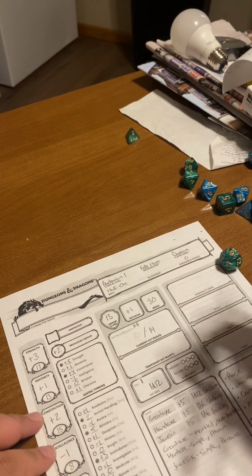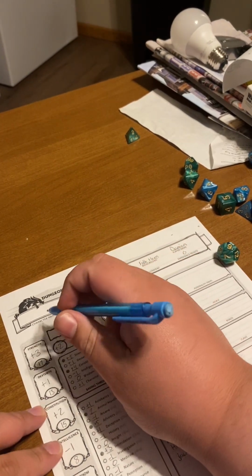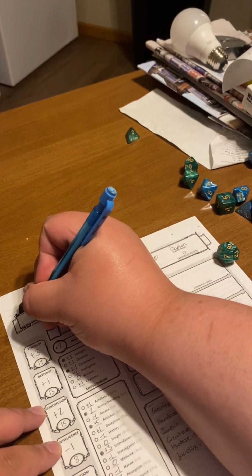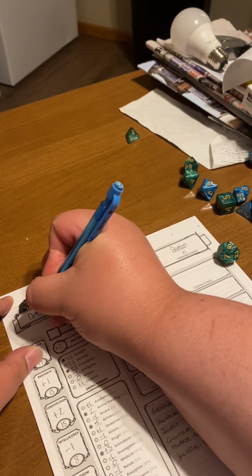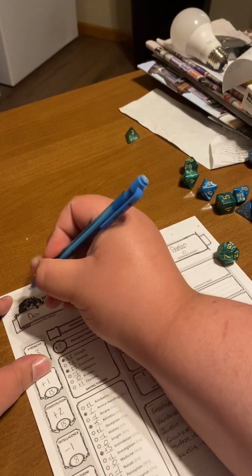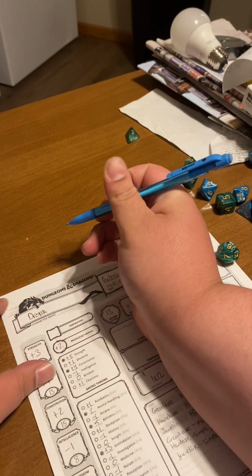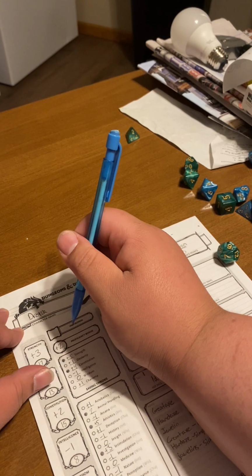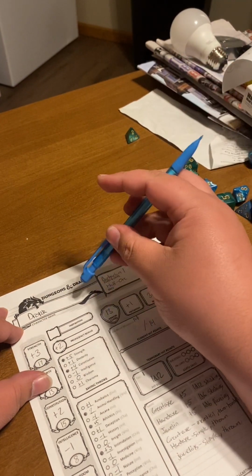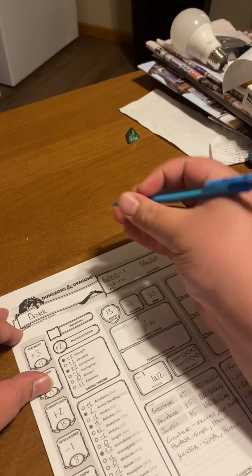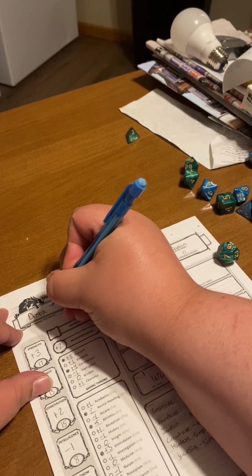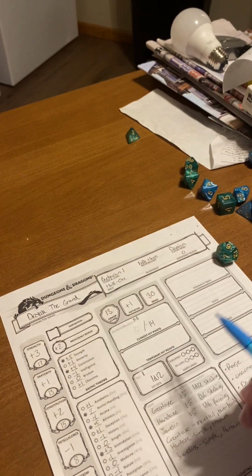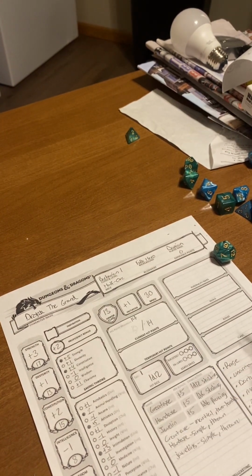For the name, let's go with something orcish. So let's go with Drock. I think that's a good orc name. And since he's a folk hero, champion of our people, let's go ahead and give him a title. We'll make him the Grand. Drock the Grand. I think that fits well with him.